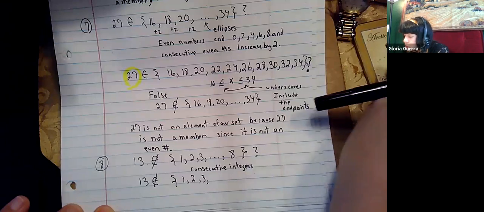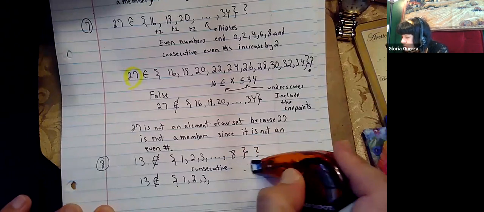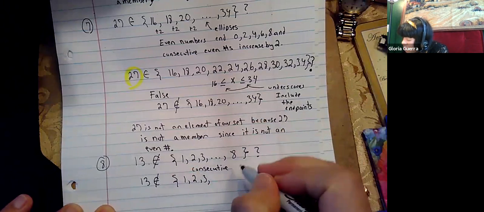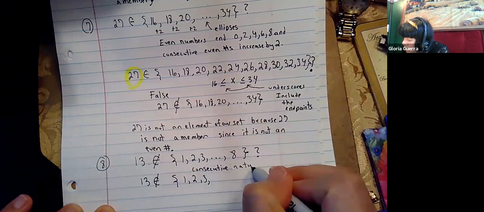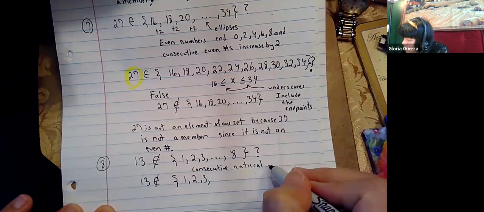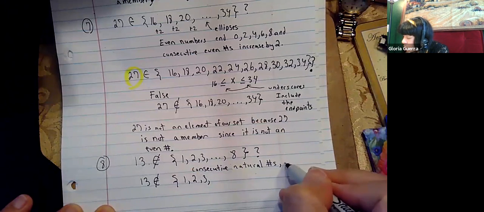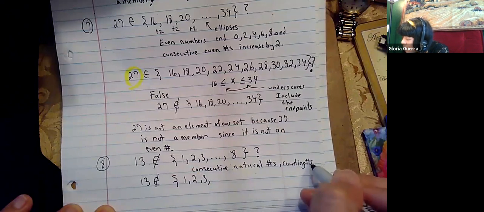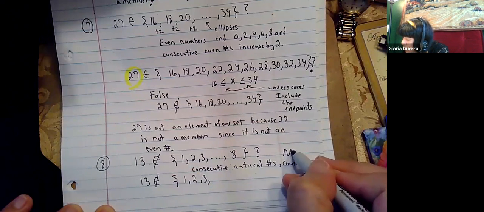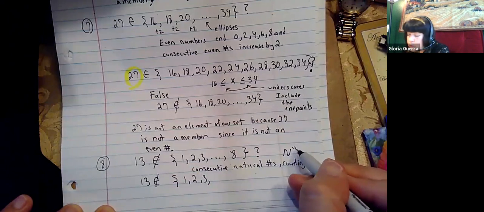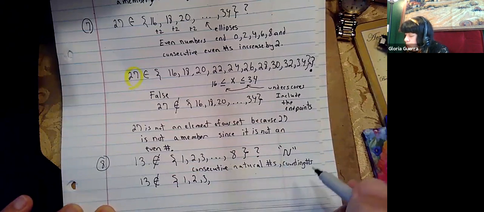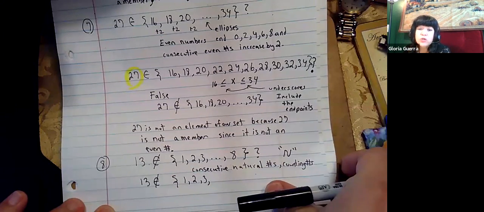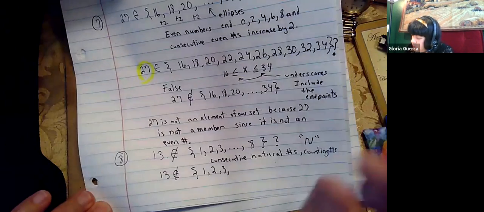Or integers. Well, integers are positive and negative, so it looks like we can say consecutive natural numbers. That'd be better. Consecutive natural numbers, which are counting numbers, and they use this symbol n to represent that. You don't want to say whole numbers, because whole numbers begin with 0.